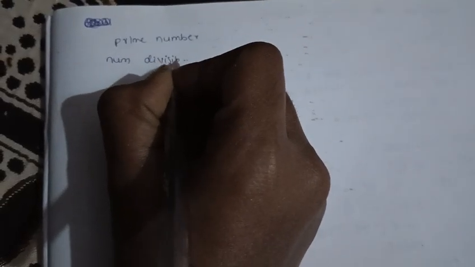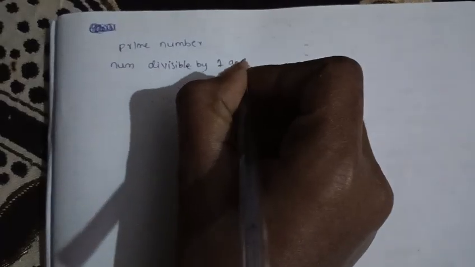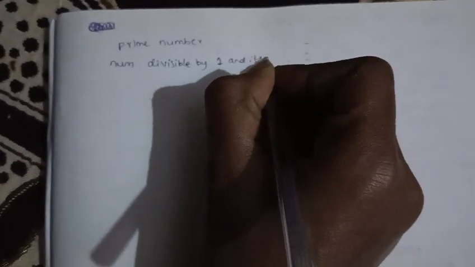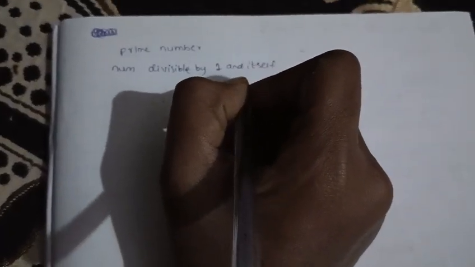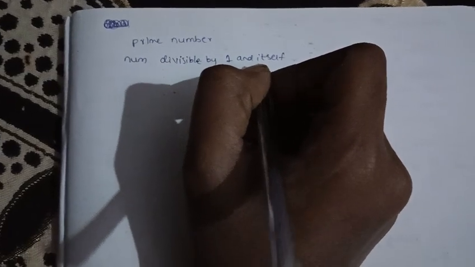In this video, I'm going to explain how to write a program for a prime number. So, what is the logic? A number should be divisible by 1 and itself. This is called a prime number.